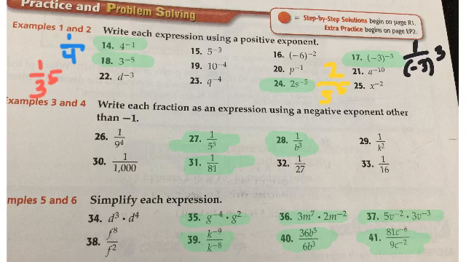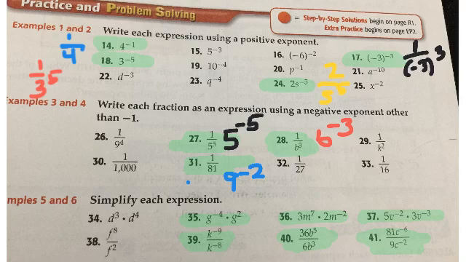Okay, what about 27? 5 to the negative 5th. 28: b to the negative 3rd. 31: okay, you could get 9 to the negative 2nd. Did somebody get something different? That's fine. That's completely right. That could also be 3 to the negative 4th. Did somebody get that? That would also work. 81 can be written as 3 to the 4th. Okay?